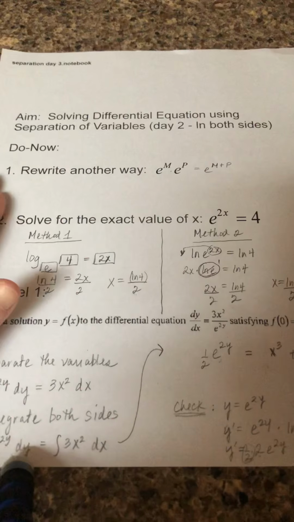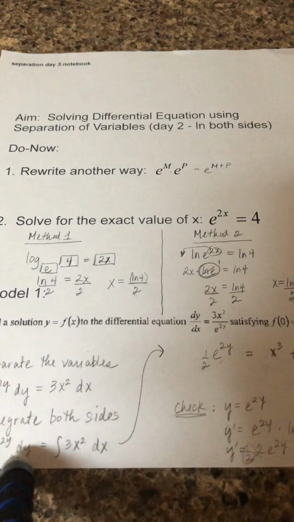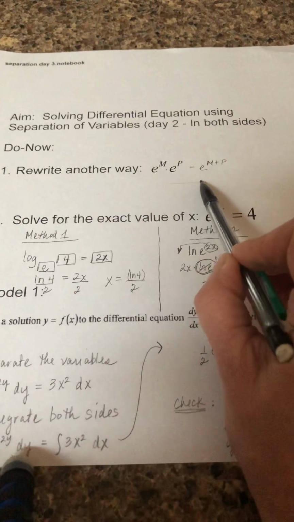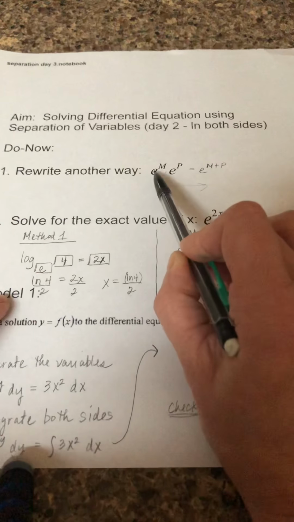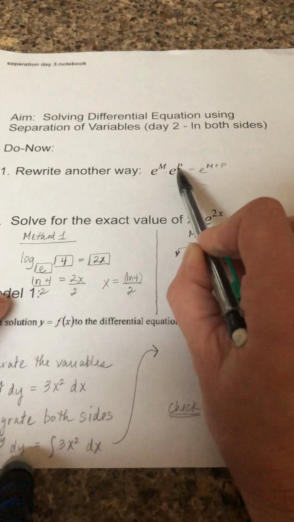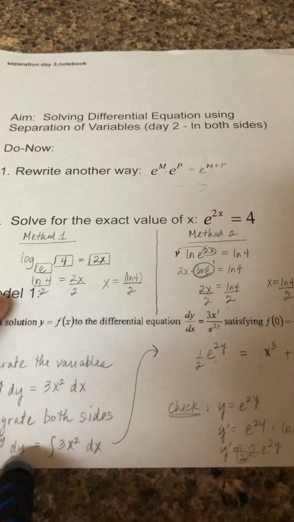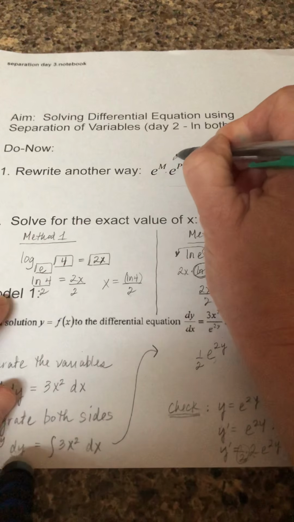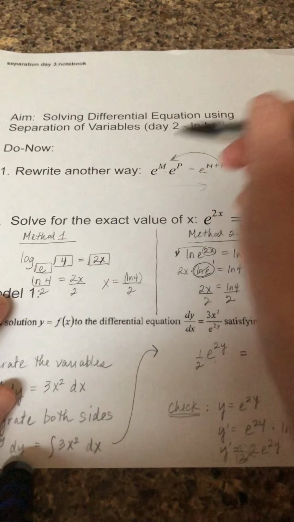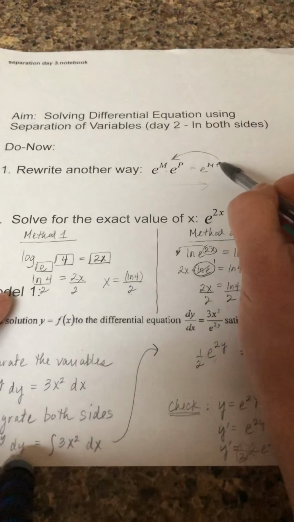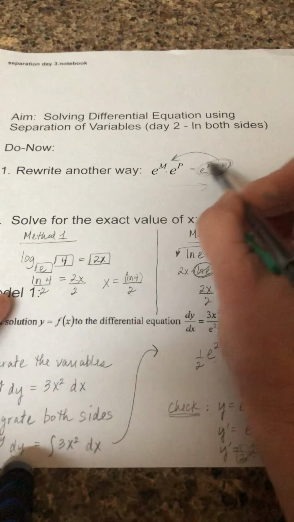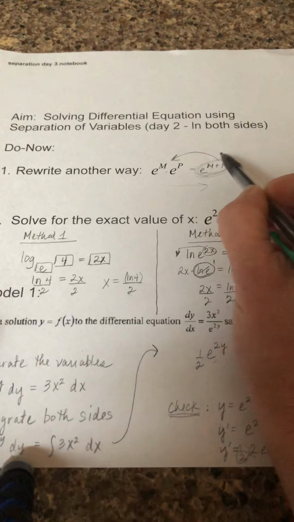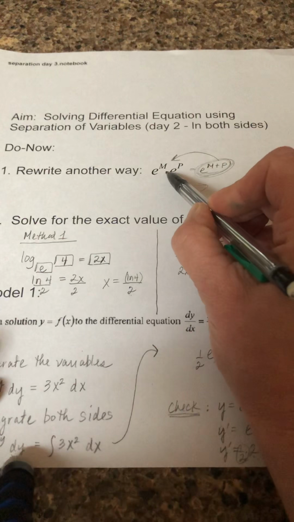The first do now that I gave you is going to be very important for a question like this. See, we're so used to sort of working in this direction. When you're given e to the m times e to the p, we understand that we have to add the exponents. But what we're going to be actually doing now is rewriting it not in the way that we're used to. See, currently in model 2, we have something that looks like this. And what we're going to do to the e to the y plus x is we're going to separate it.